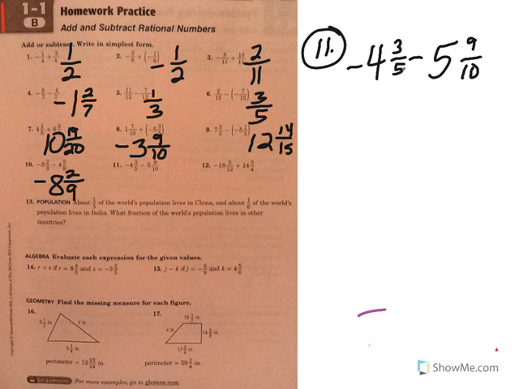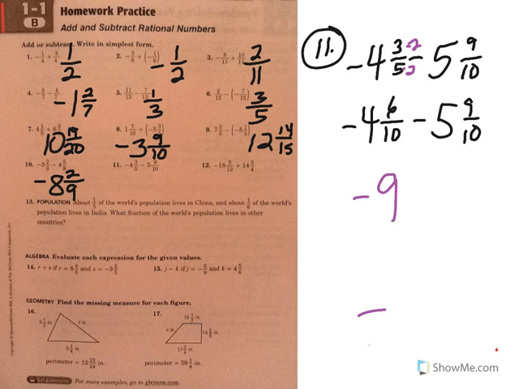Let's first begin with the common denominator of 10 times 2 times 2. It's going to be negative 4 and 6/10 minus 5 and 9/10. Very similar to the previous question. Negative 9 and then 15/10.